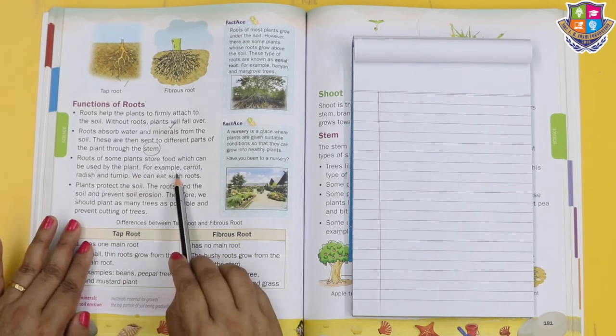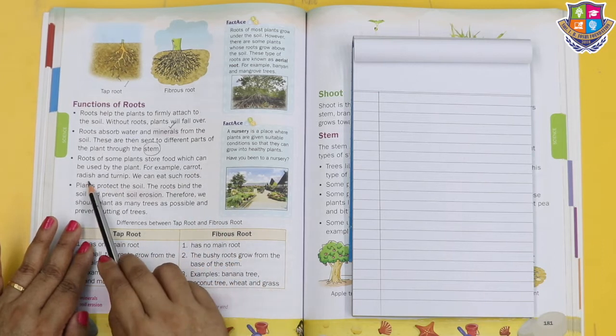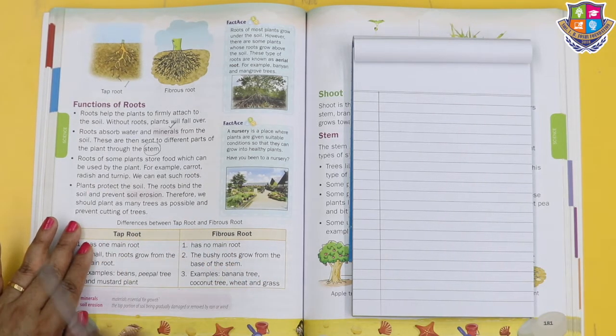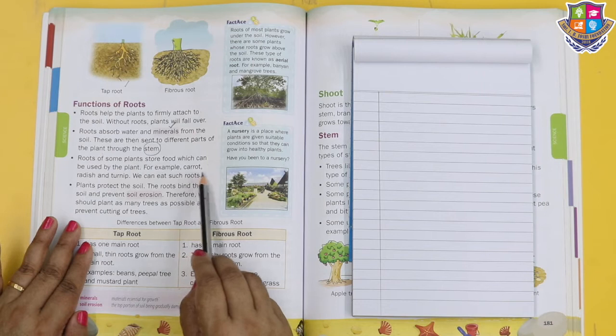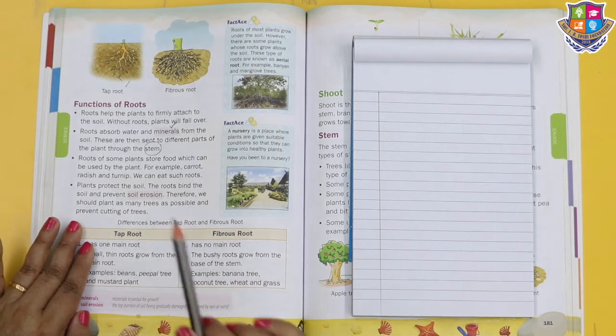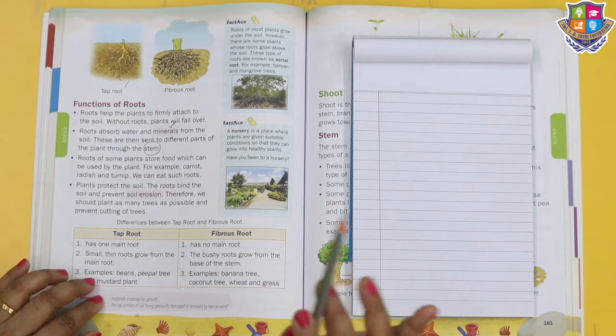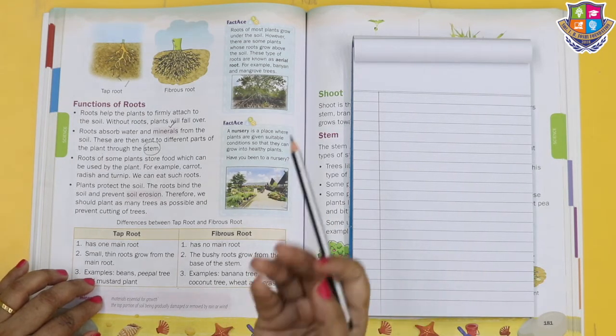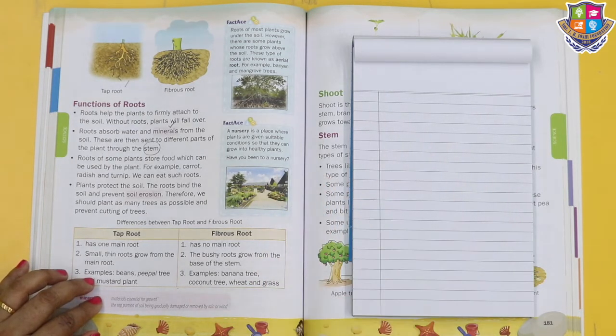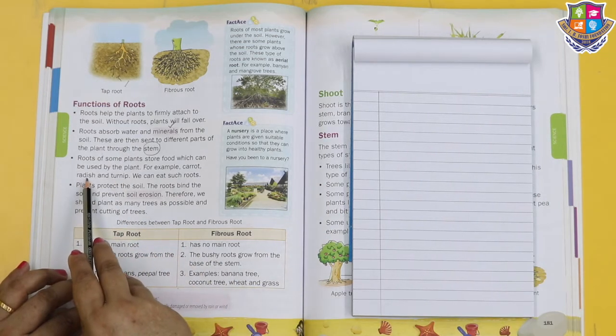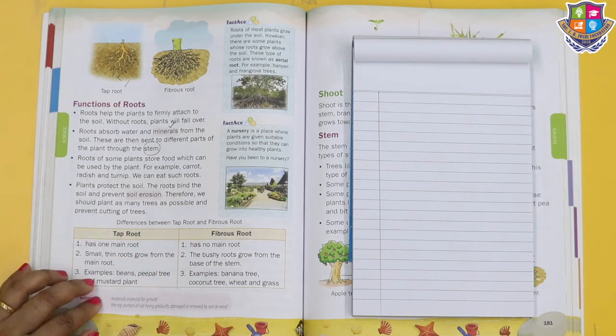For example, carrot, radish and turnip. We can eat such roots. Do you all enjoy them? I think so many of our moms make lovely carrot halwa. It's a yummy dish, for those who don't know about it. And when it comes to radish, I remember my mummy making some lovely radish parathas for me.